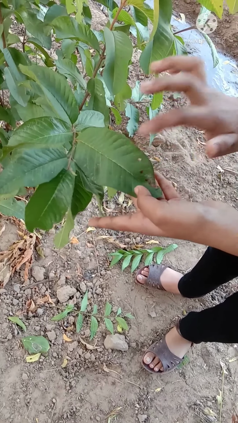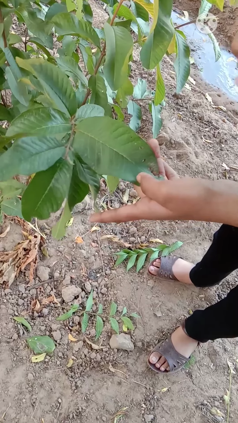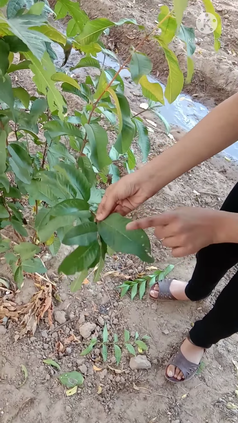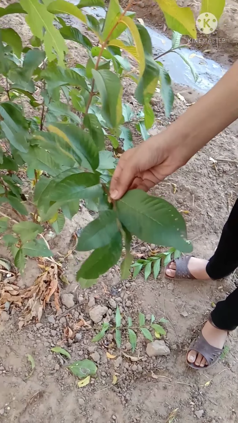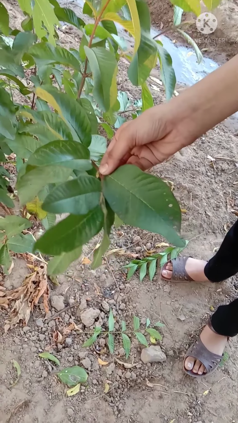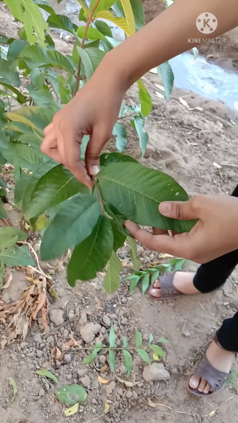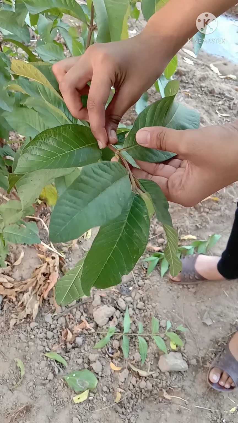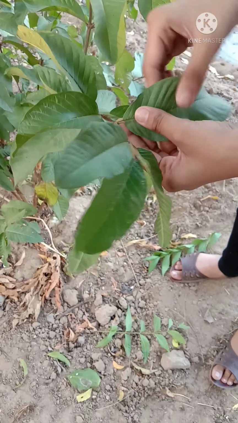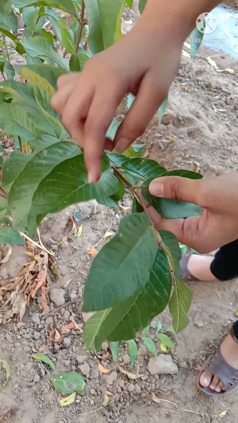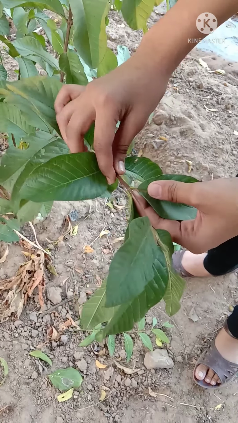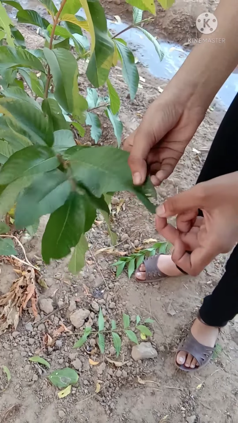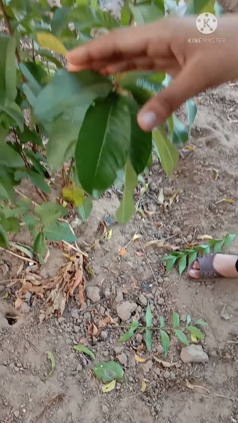Now as you can see, this green portion of the leaf is green because the leaf is full of chlorophyll. This green portion has a name: it is known as lamina, the blade of the leaf. Now the part which connects the leaf and the stem, this is the plant's stem and this is the leaf, the small structure which connects them is known as the petiole, and this is the tip of the leaf. So these are the parts of the leaf.